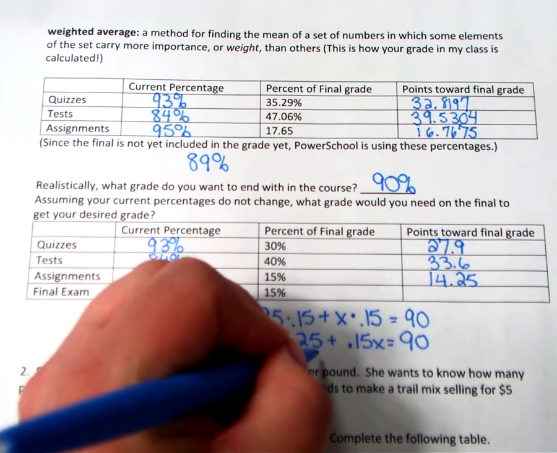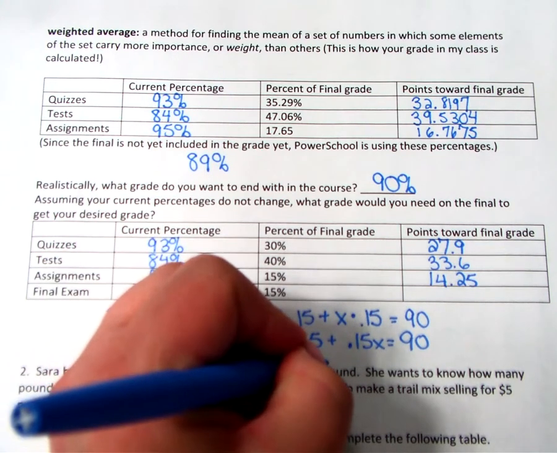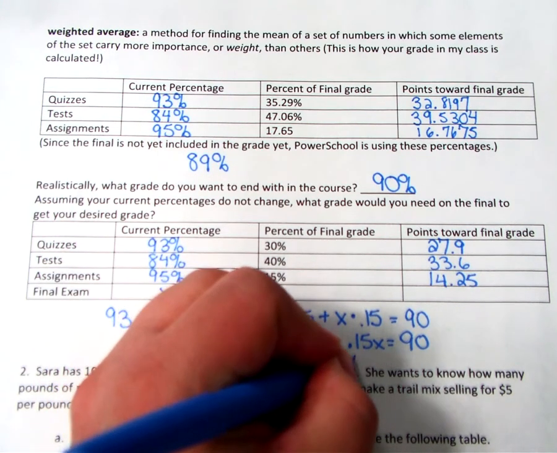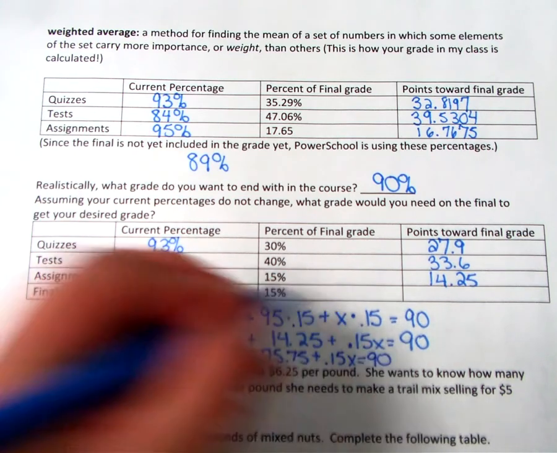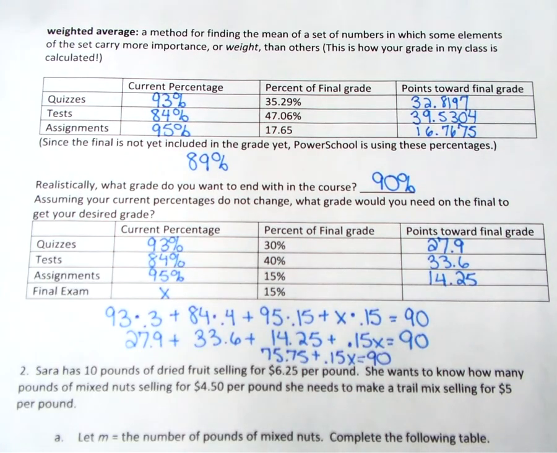plus the final times 0.15 equals 90. So now we can do 90 minus the 75.75 and divide it by 0.15.